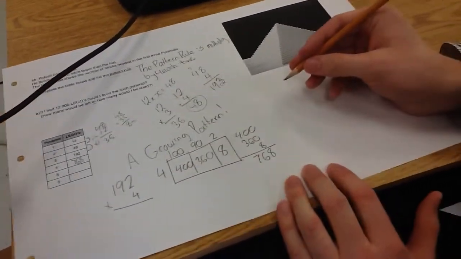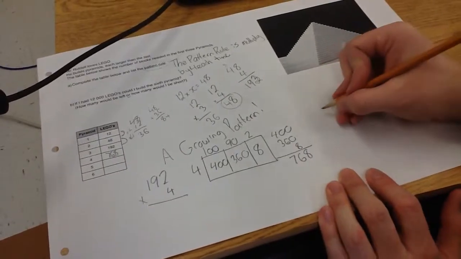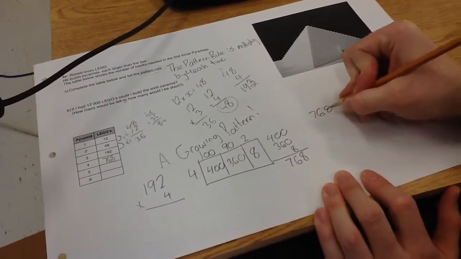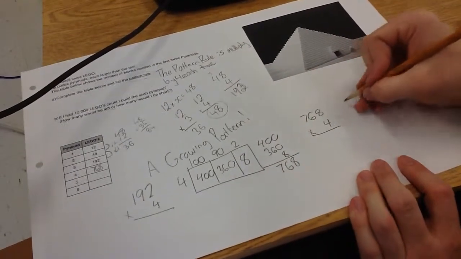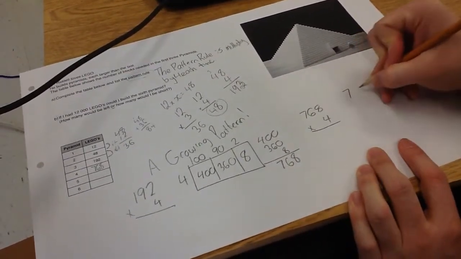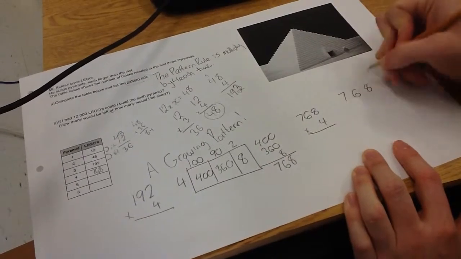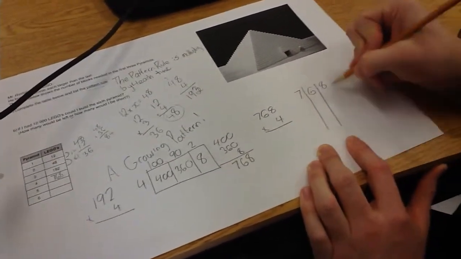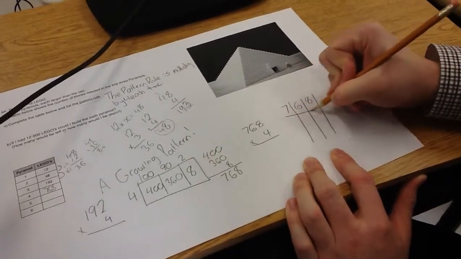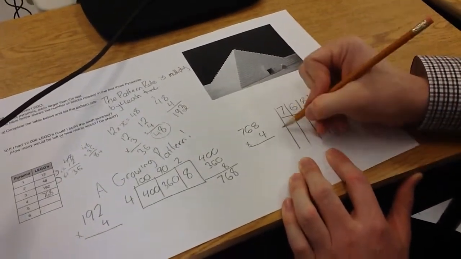Let's figure out how many I need for 5 pyramids. 768 times 4. Let's try the lattice way this time, shall we? 7, 6, 8, and 4.